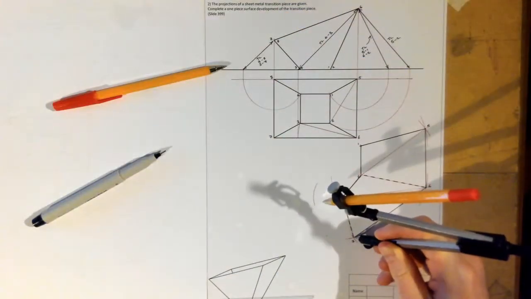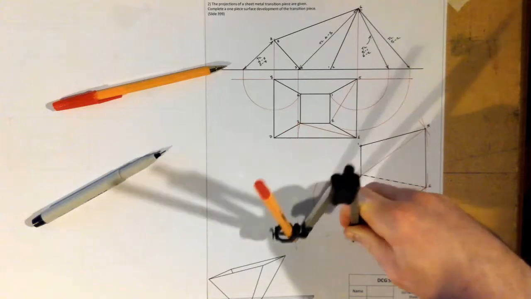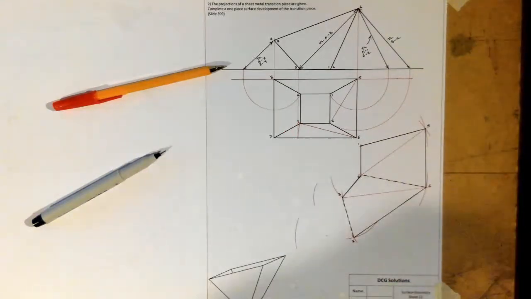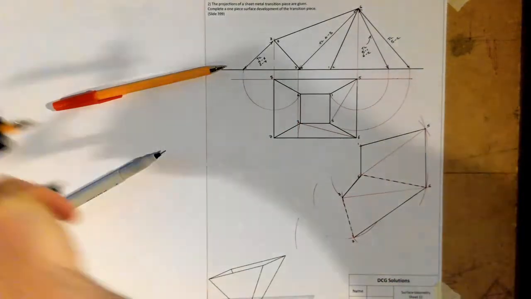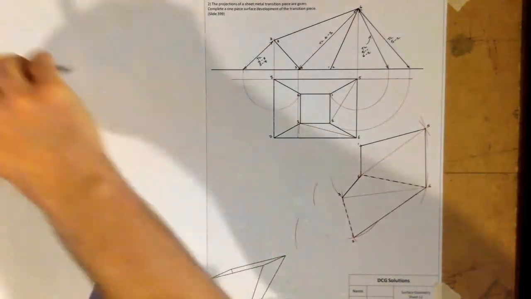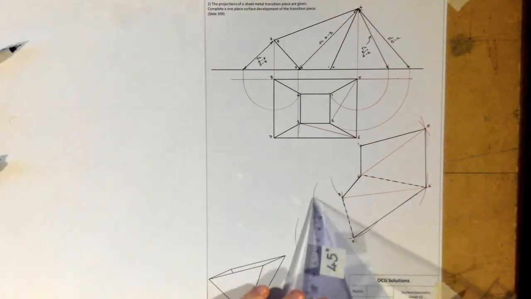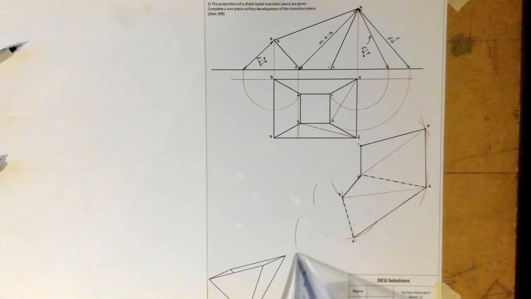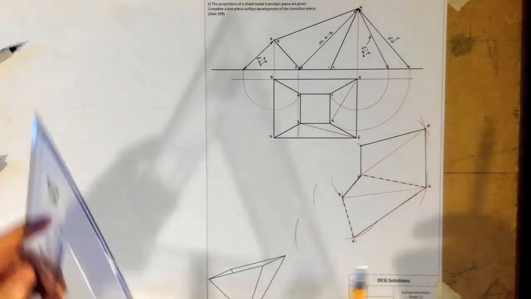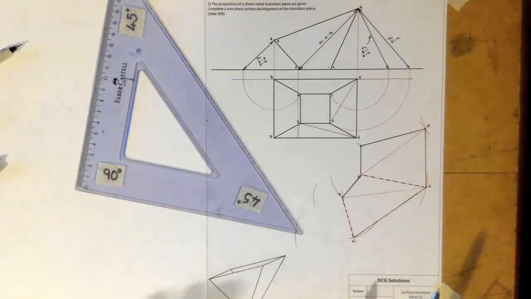Same thing at 7. Somewhere along that arc is going to be my 8, and it's just a case of working out which one it is. Now, once again, I don't know exactly where along this arc is my 4, or this one, where is my 8 from 7 to 8. So I'm going to use the triangulation method once again.